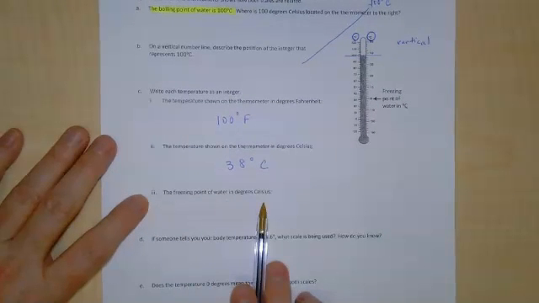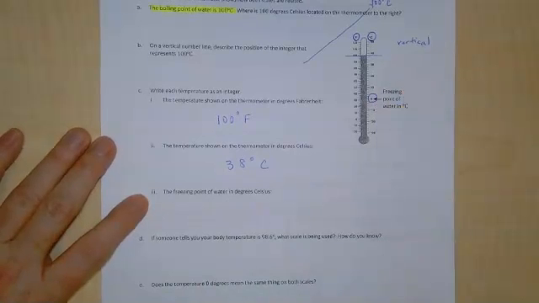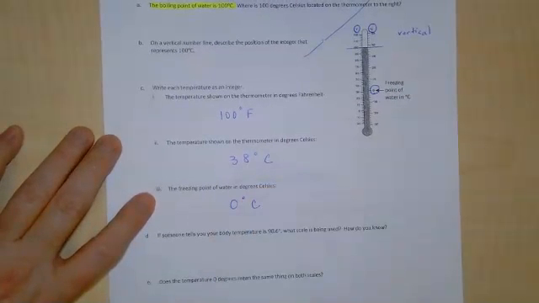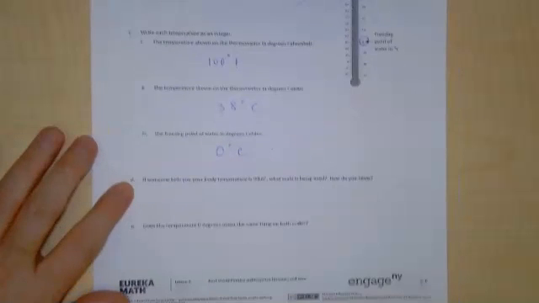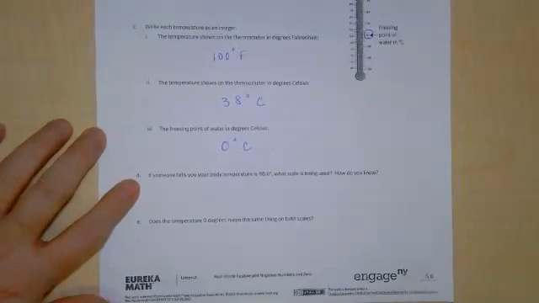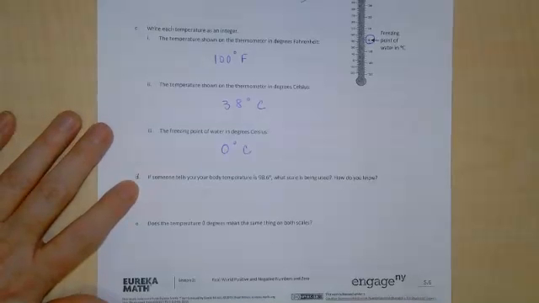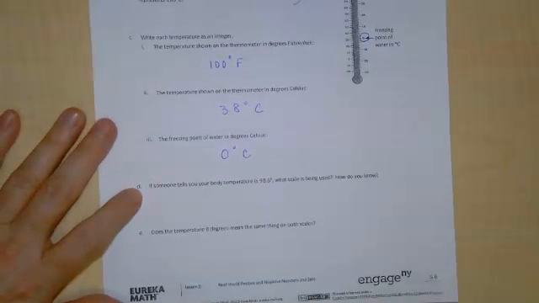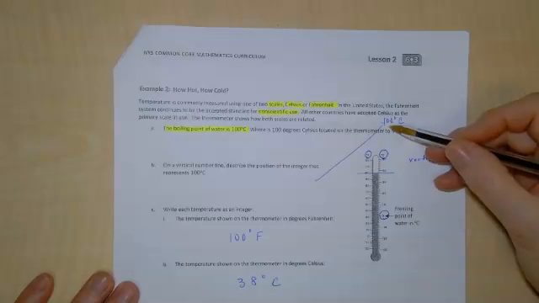What's the freezing point of water in Celsius? Right here, freezing point of water in Celsius is what? 0 degrees Celsius. If somebody tells you your body temperature is 98.6 degrees and they don't tell you is it Fahrenheit or Celsius, what do you think? What do you think, Brooklyn? Fahrenheit. Why? Because if you're sick, normally they take it by your Fahrenheit to see if you're hot. We only use Fahrenheit, but think about where 98.6 Celsius would be? All the way up here.